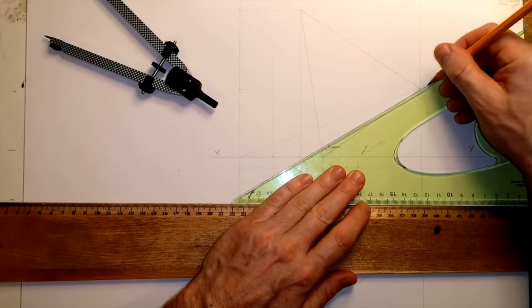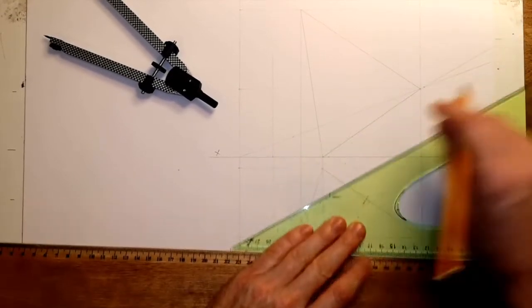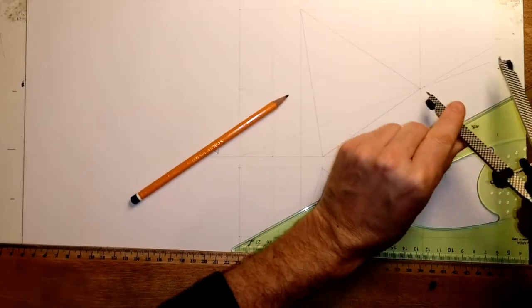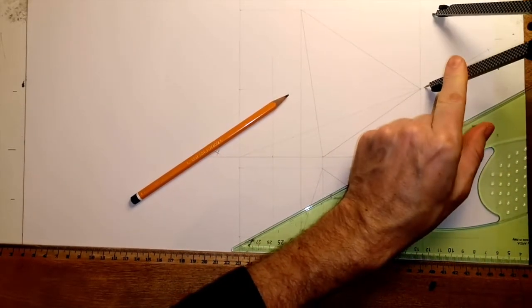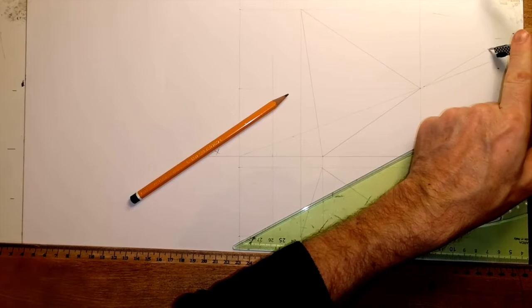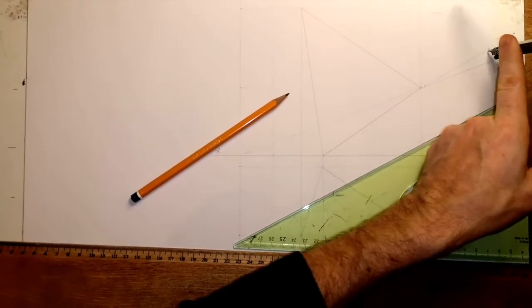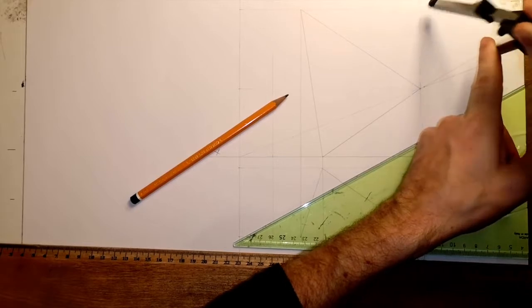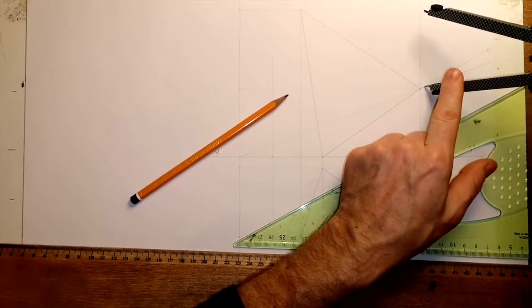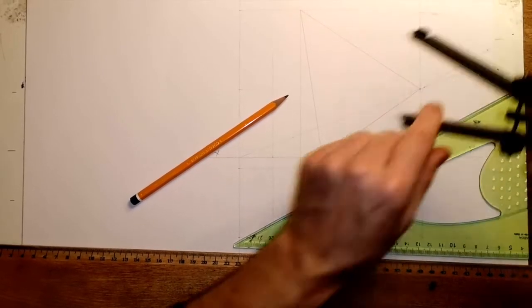And there we go. It's going up along there. Look at that, beautiful. And again, easiest way to get an equilateral triangle is just the two arcs. There we go.